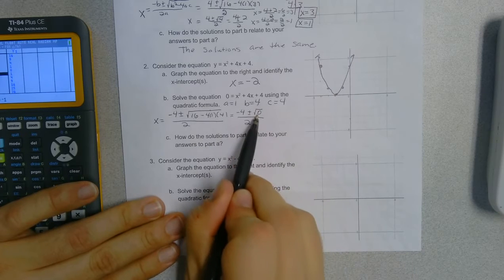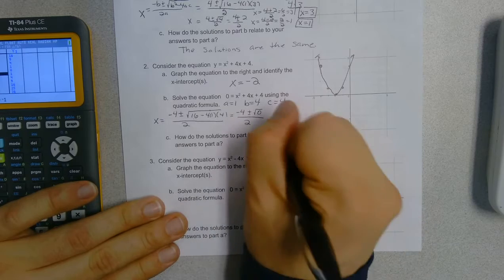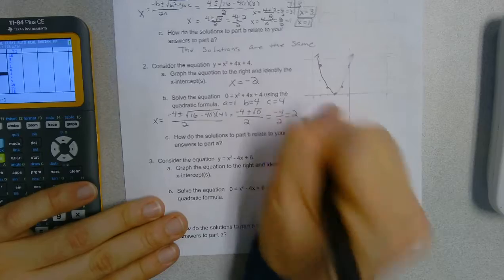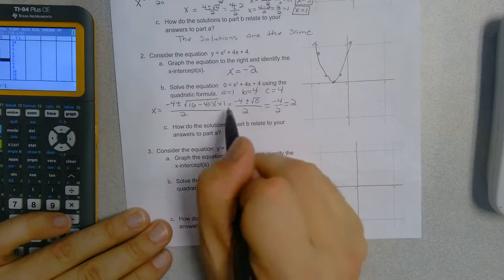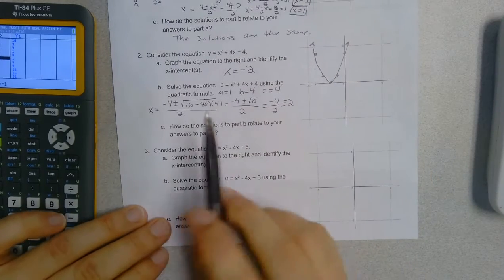Well, if I look at that, the square root of 0 is 0, so I'm adding and subtracting 0. That doesn't give me anything. So x is going to equal -4 over 2, which gives me -2. Made a small mistake.